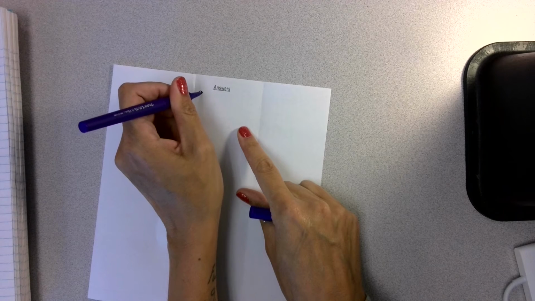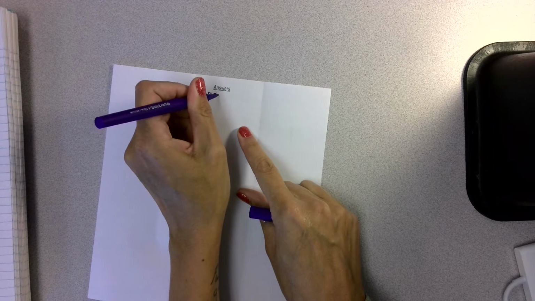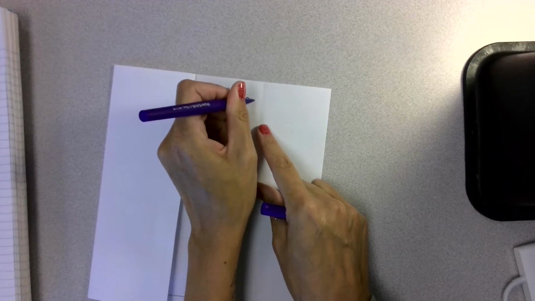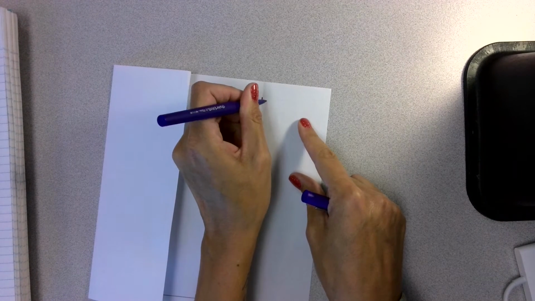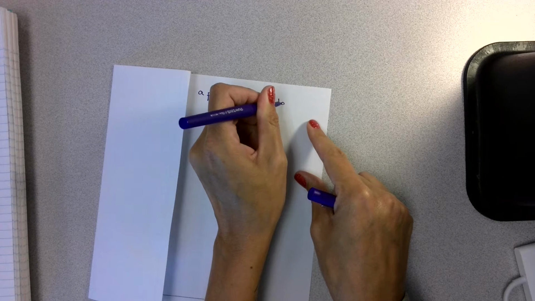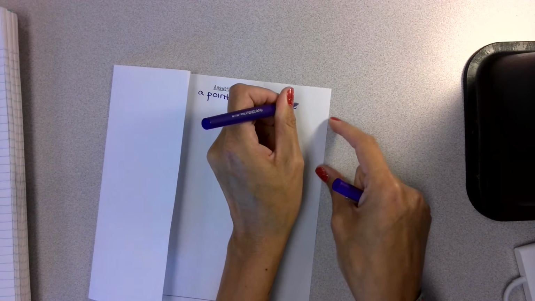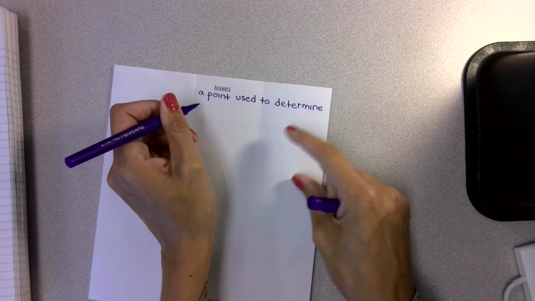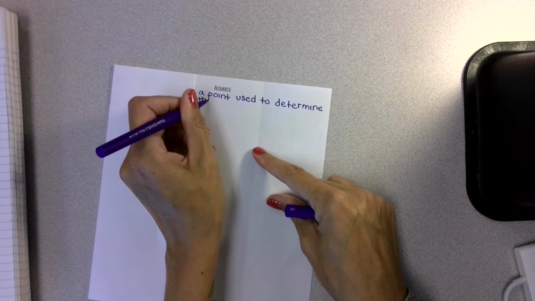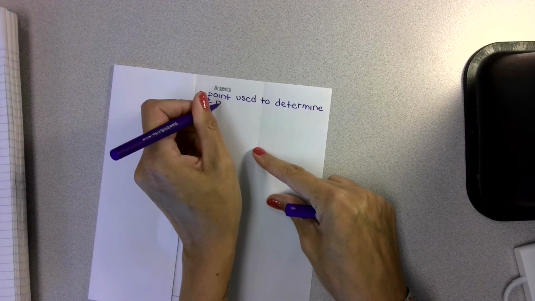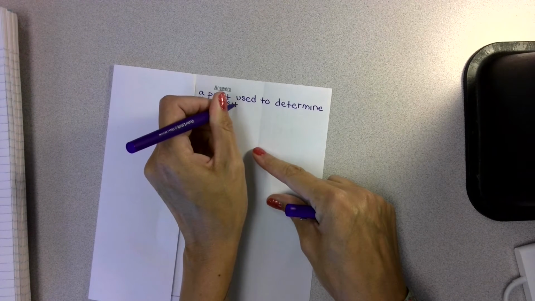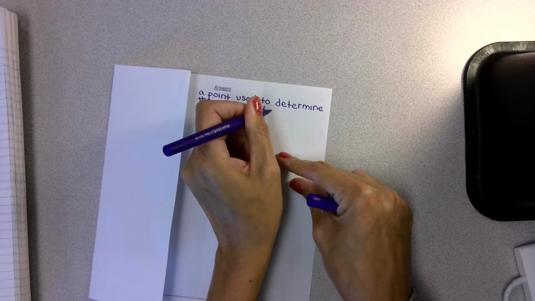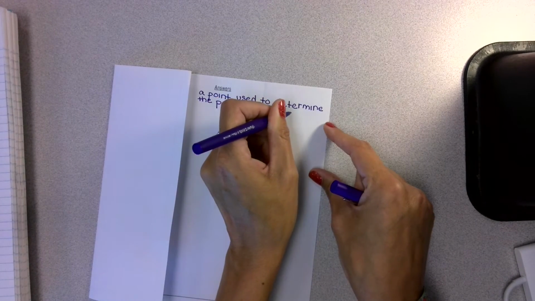So, a point used to determine the position of an object.